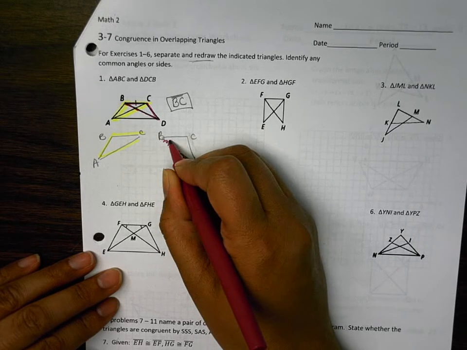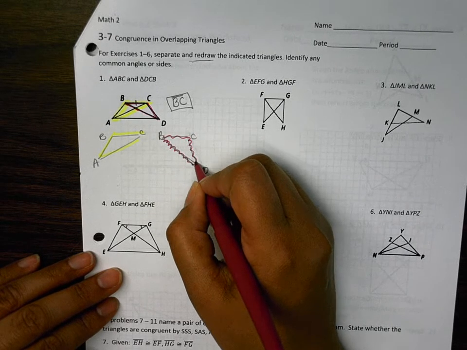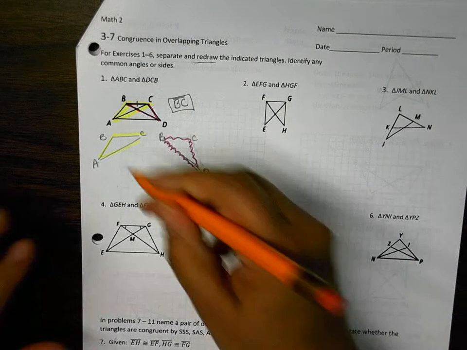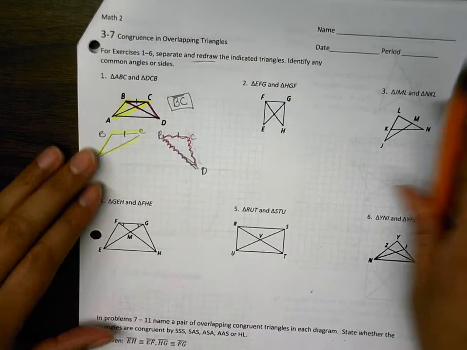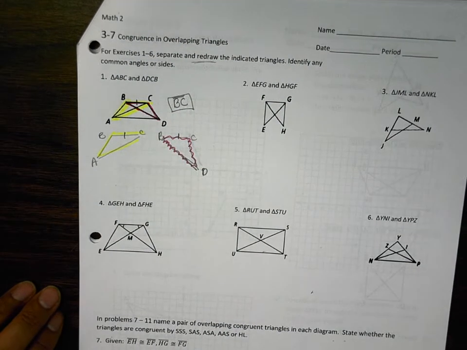All right. So one more time, what side did the two triangles share? BC. So you'd mark it like this, and this, because of the reflexive property, BC is congruent to BC. All right, go ahead and keep working. 1 through 6.